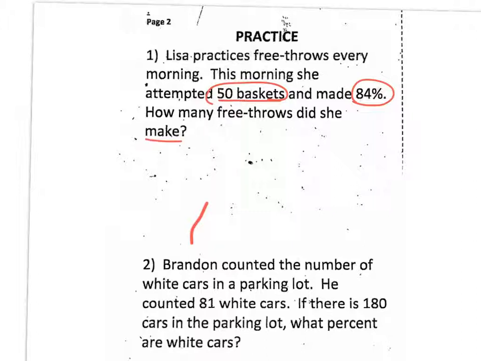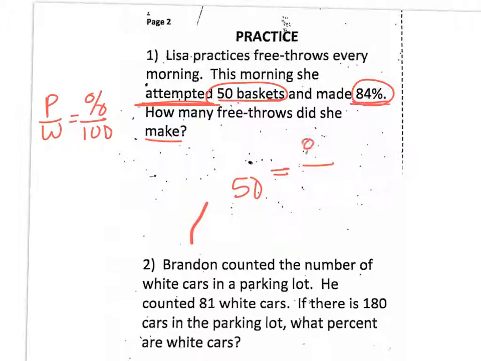So if you think about it, we have part over whole equals percent over 100. So now we have to figure out what these numbers are. What we know is that she attempted 50 of them, so that is our whole. We know that she made 84%, so that is our percent. We know percent is always over 100. So what we're looking for is how many free throws did she make, so that is our x here.